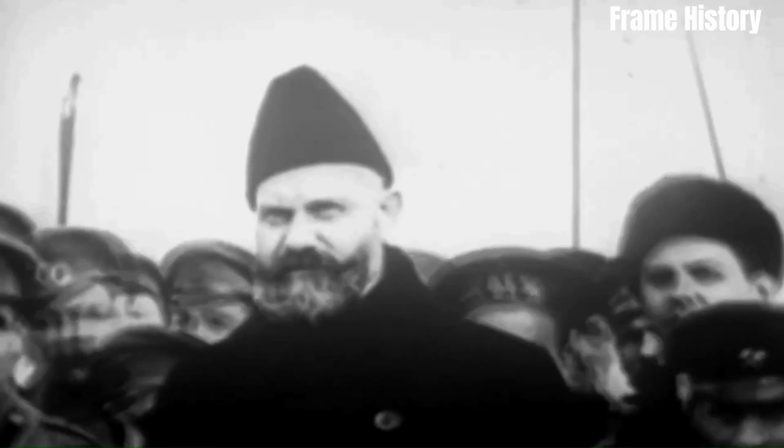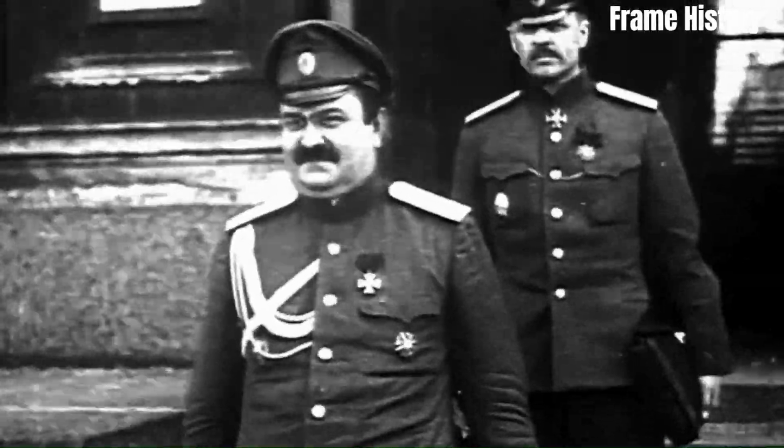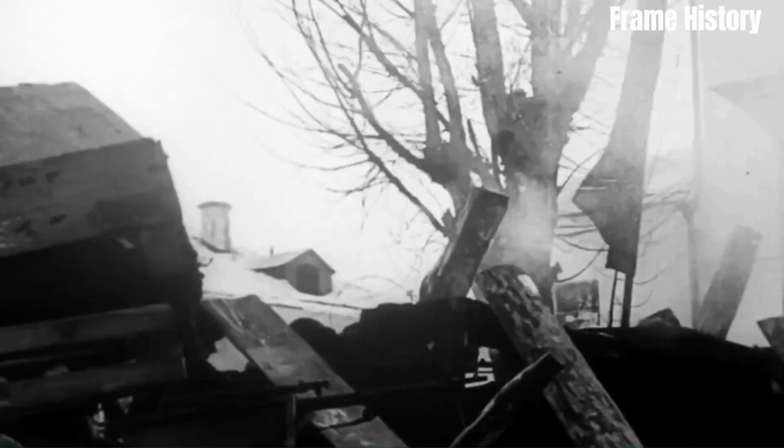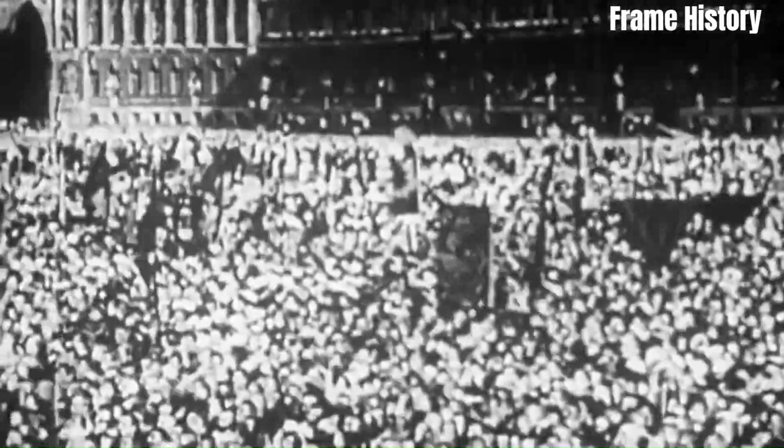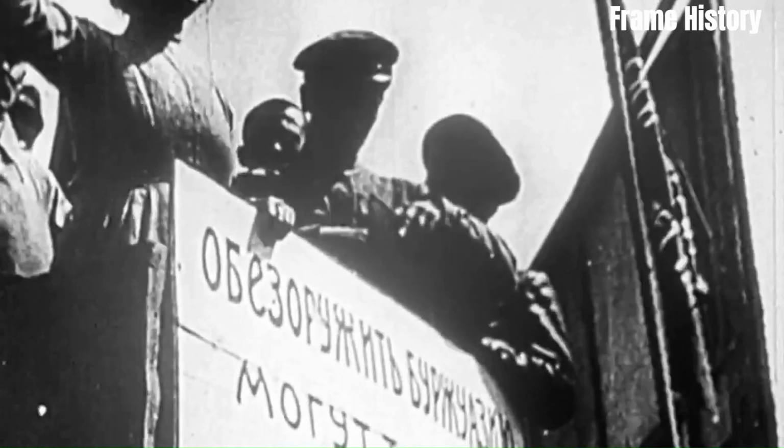The provisional government faced numerous challenges from the outset, including the ongoing war with Germany and the Austro-Hungarian Empire, which had drained the country's resources and weakened the military. The government was also plagued by political instability and infighting, with various factions jostling for power and influence.